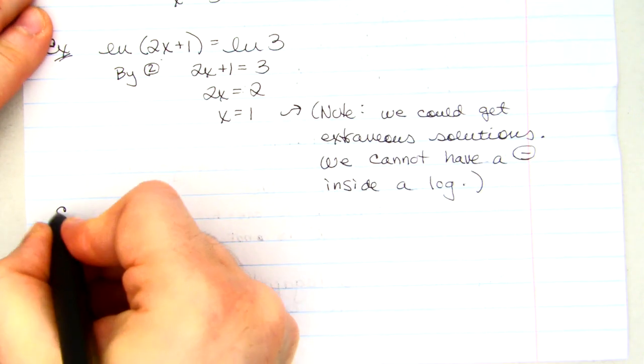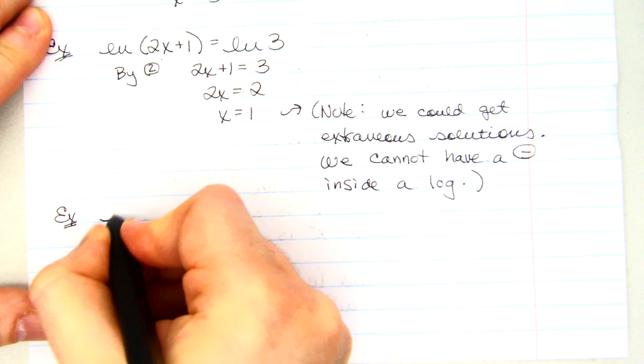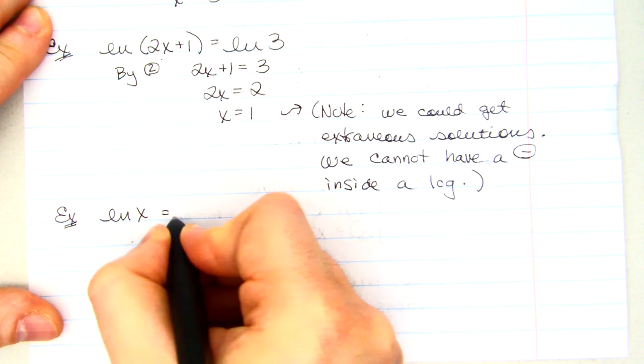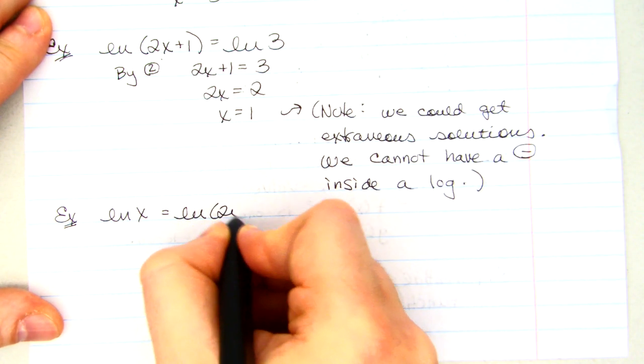I would like you to quickly solve natural log of x equals natural log of 2x plus 9.